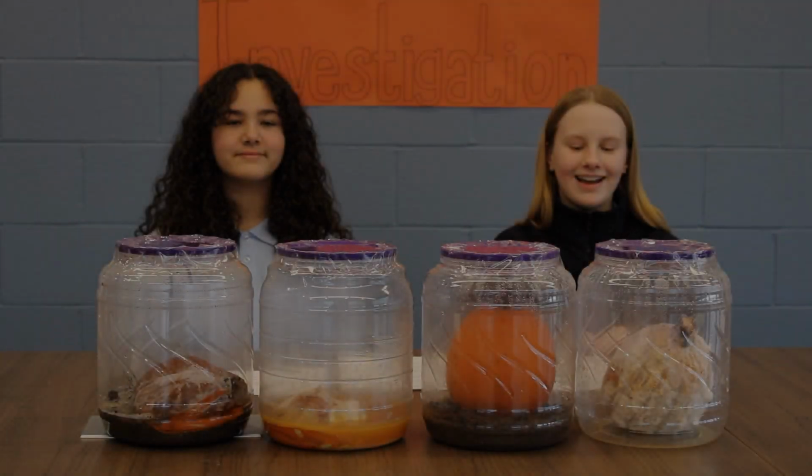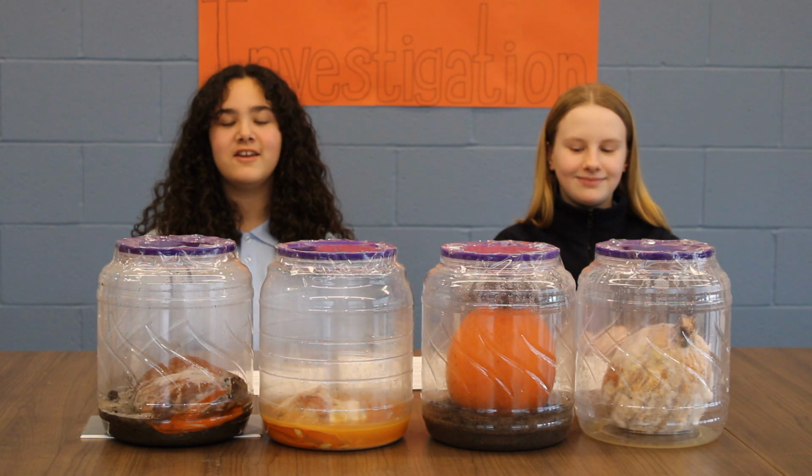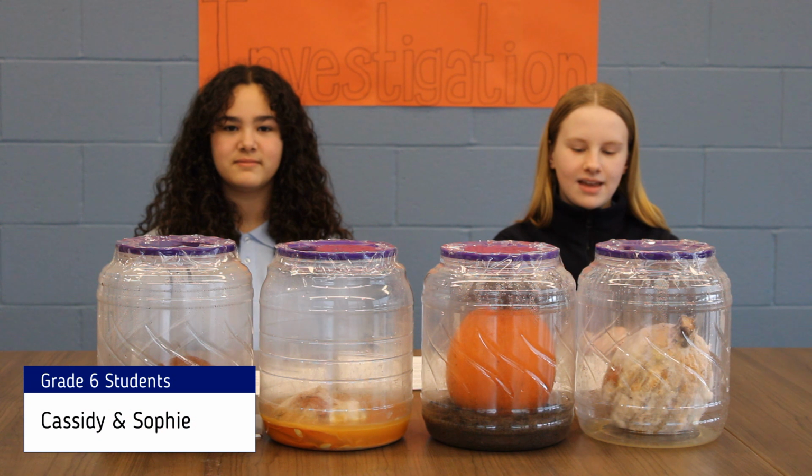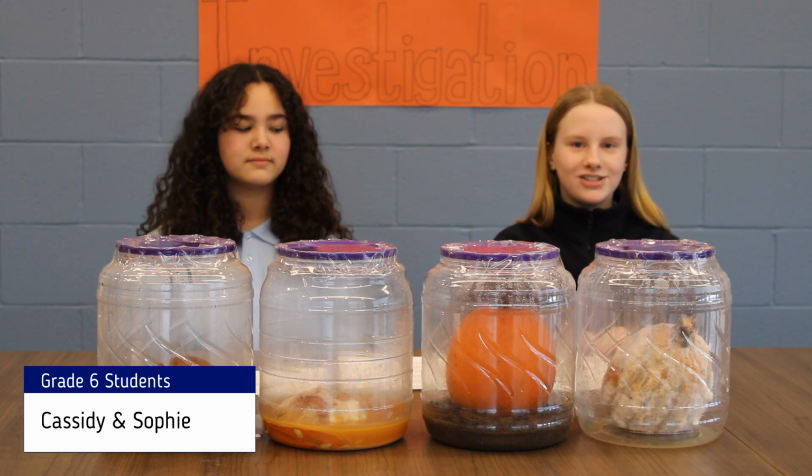Up next, our friends Cassidy and Sophie W. will be explaining some observations that we took on these pumpkins. Here they are now. Hi, I'm Sophie. And I'm Cassidy. Thank you for introducing us, Indy and Sophie. And we want to tell you about how our pumpkins changed over time.